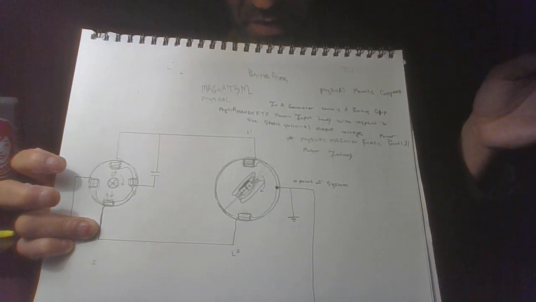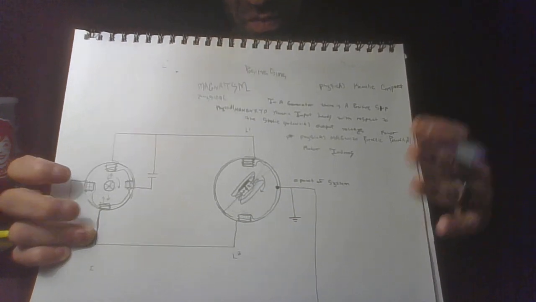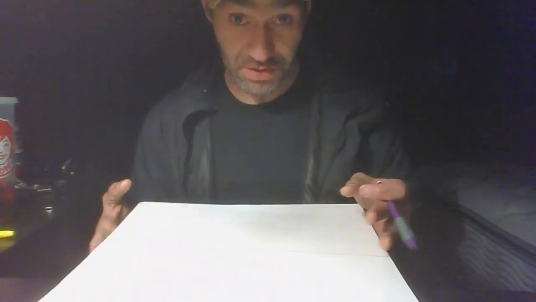Now with our utility power, that's just one leg of a three-phase system. But still, we only have 180-degree displacement. We have an in-phase displacement. An in-phase displacement will not create 360 degrees of rotation. Okay, now we can go ahead and, why can't we just parallel these windings?